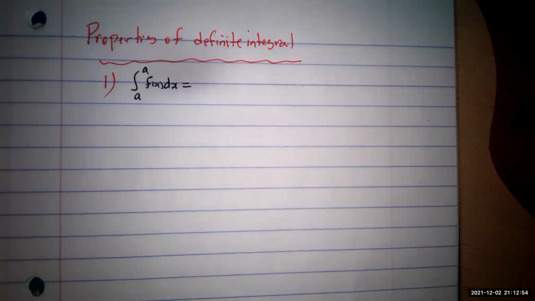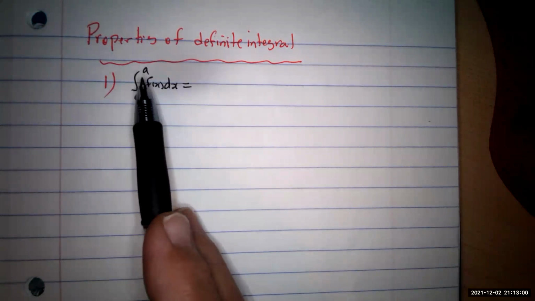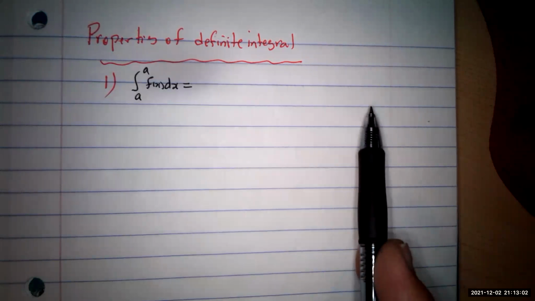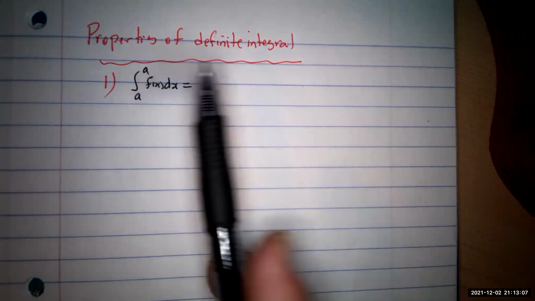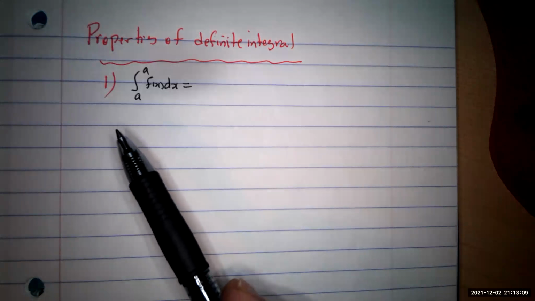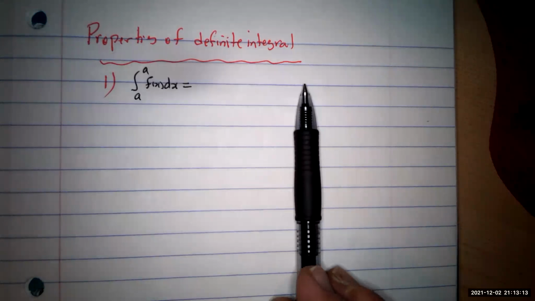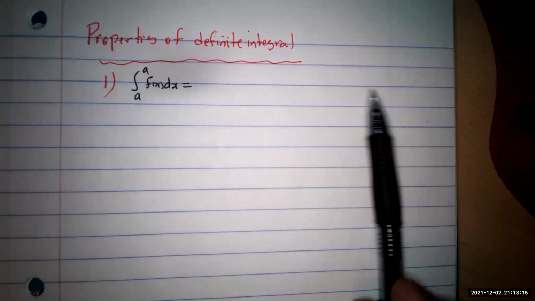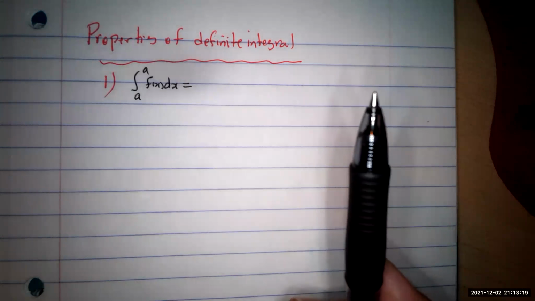Remember, this integral is the area under this curve. So you have a to a. In order to get a region, you have to move. When it's a to a, it means you don't move. If you go from A to B, you create a region. So A to A means you don't move. If you don't move, you're not going to get the area.